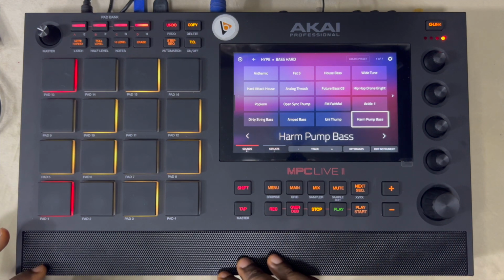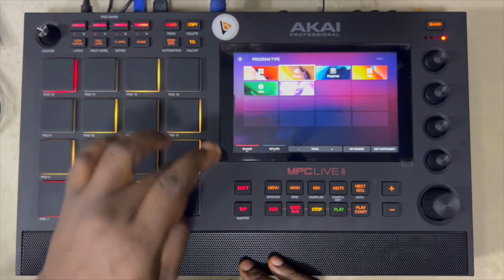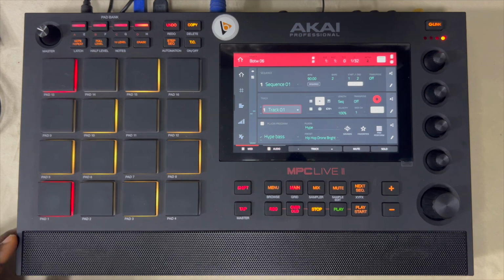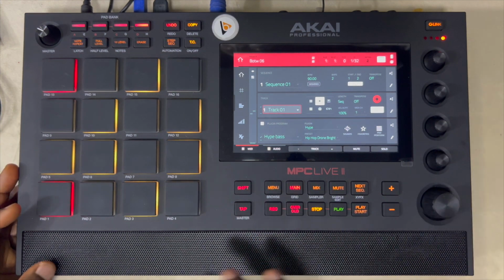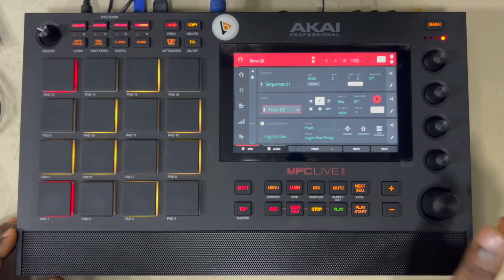After my own auditioning, I was able to pick two that I like: the hip hop drum bright and the legato saw string.